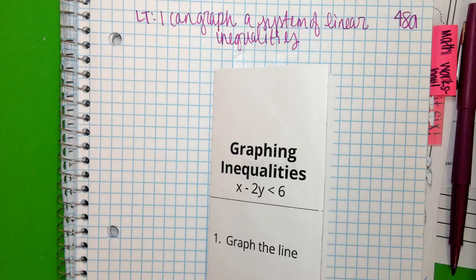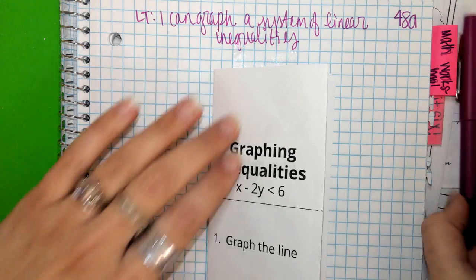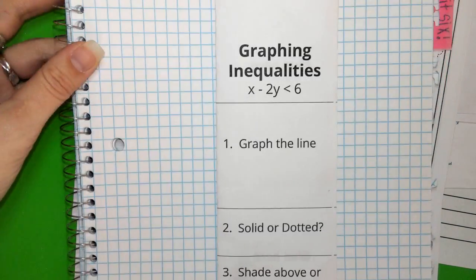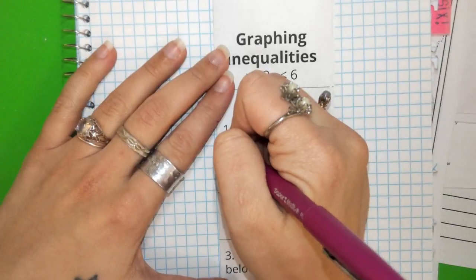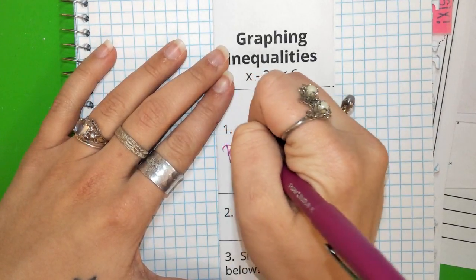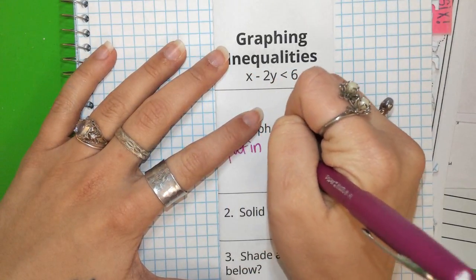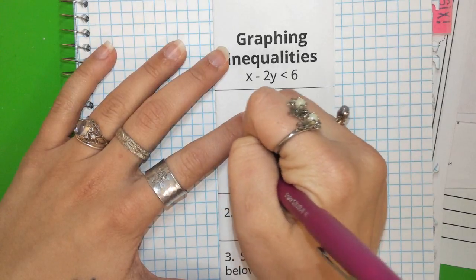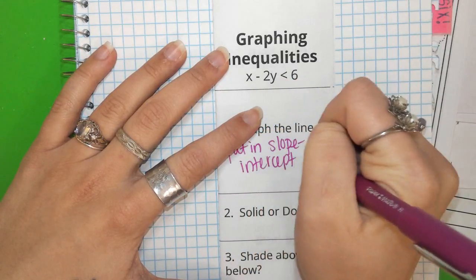Does anybody remember the first thing we do when we graph an inequality? What's the first thing we do when we graph anything? Put it in slope-intercept form. It says graph the line, which means you must solve for y first. So put it in slope-intercept form.